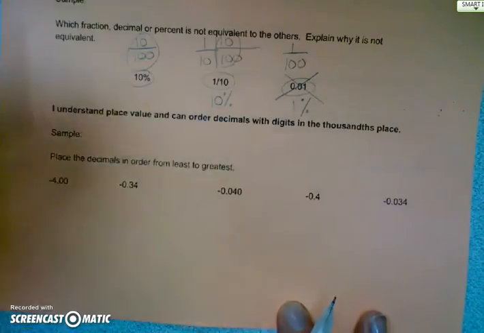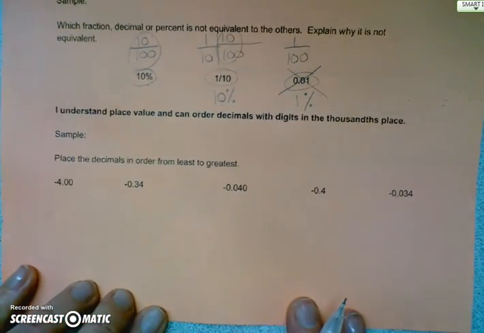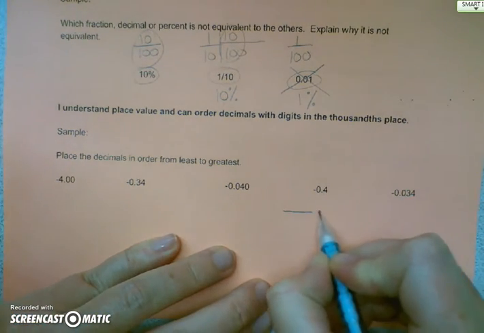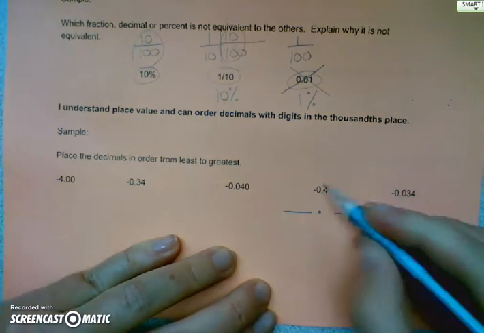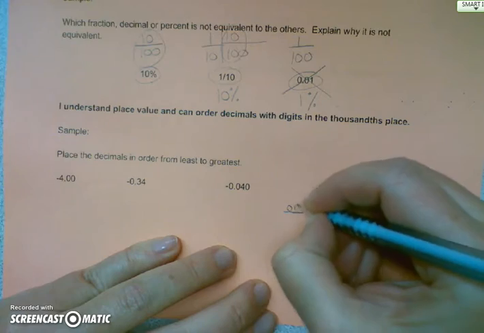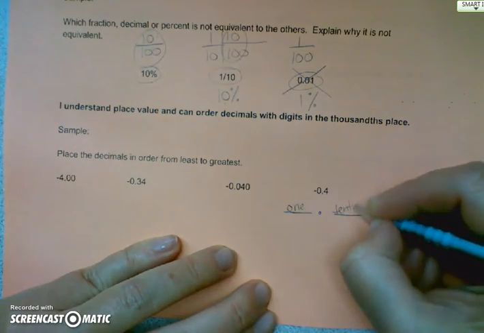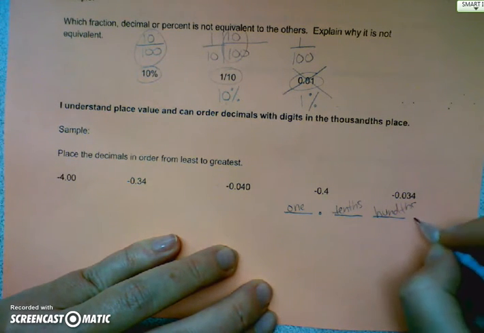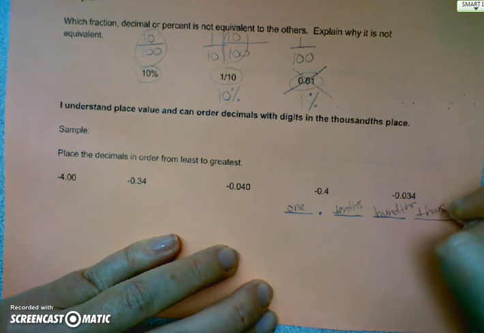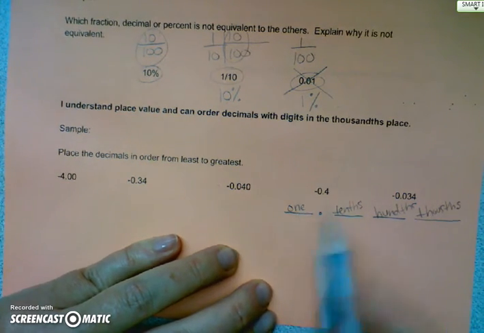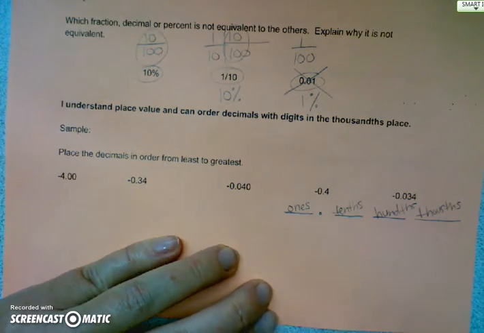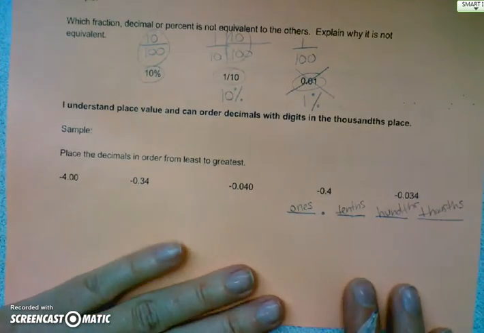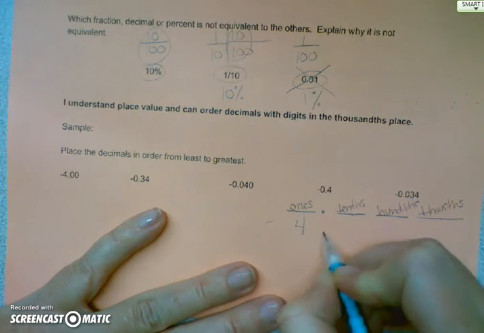The next question says, I understand place value and can order decimals with digits in the thousandths place. So, again, the strategy in class is to write the numbers, to stack them up. So we have the ones place clearly marked, the tenths place clearly marked, then we have hundredths. And if it goes further, we have thousandths. So we've got ones place, tenths, hundredths, and thousandths. So I'm just going to rewrite these numbers so that they're stacked up so I can see their place value parts clearly.